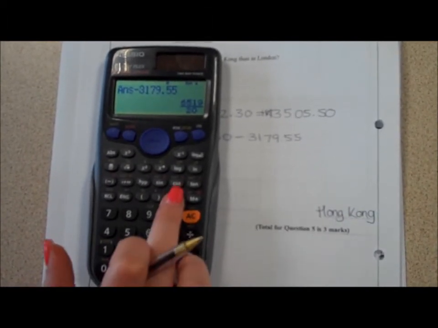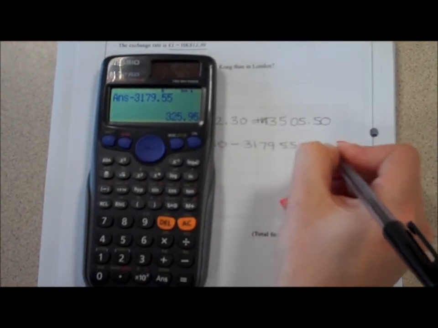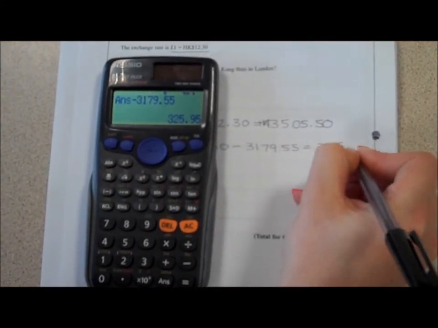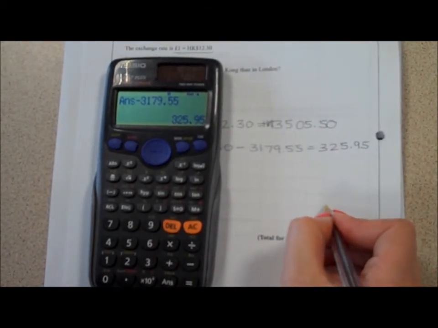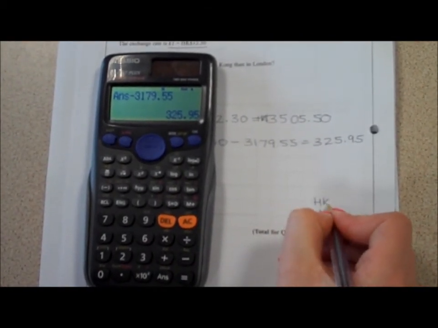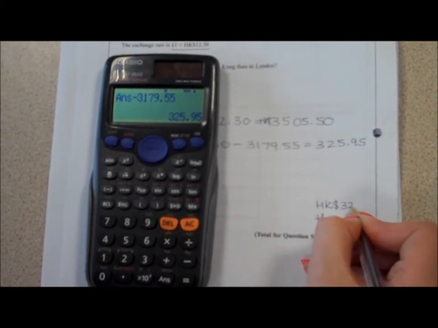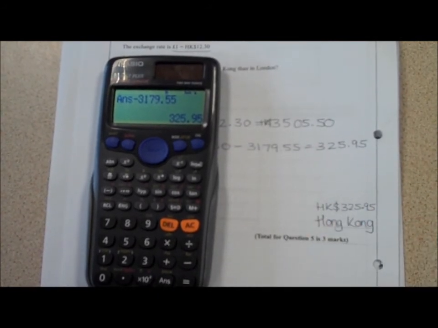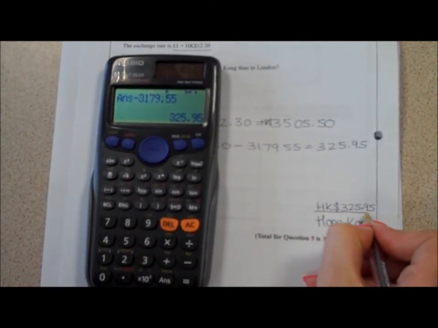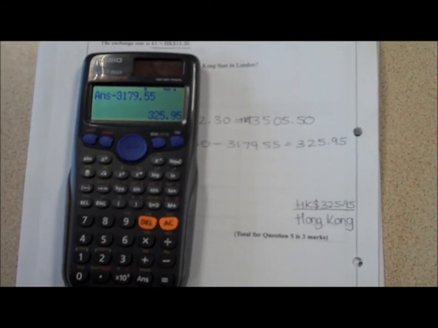Press equals. Again, we need to press our SD button to change that over, and then we get the 325.95 Hong Kong dollars, which is your final answer. So then down at the bottom, writing it with the correct sign, because you could have done this in pounds rather than Hong Kong dollars, so make sure that you've got that sign there as well. And then you've got your correct answer in Hong Kong dollars of the difference in cost.